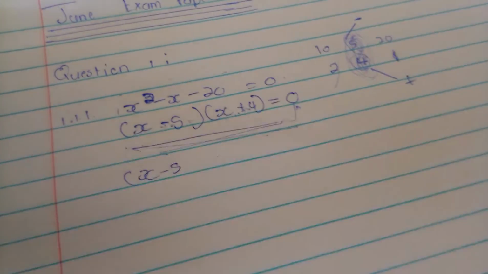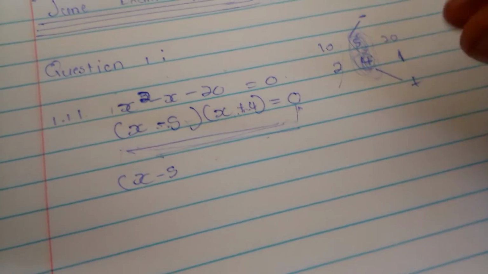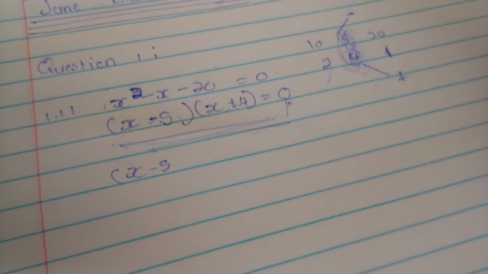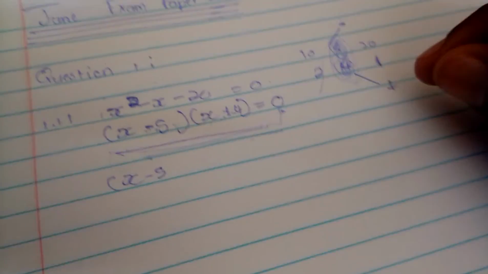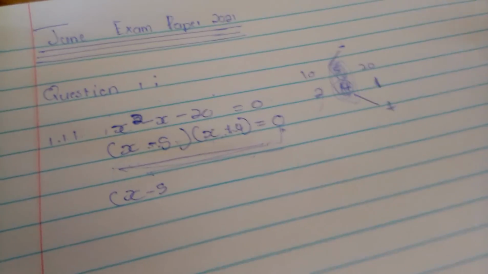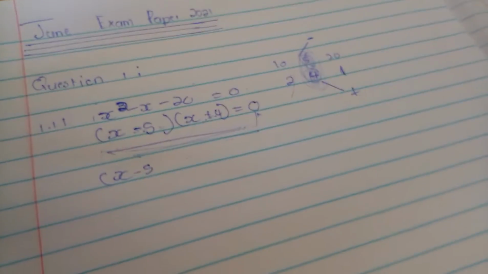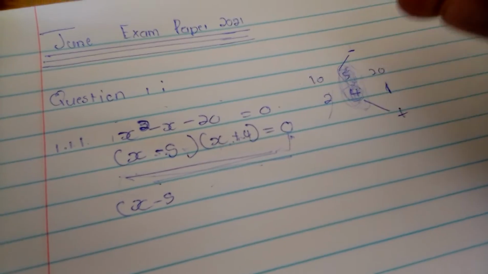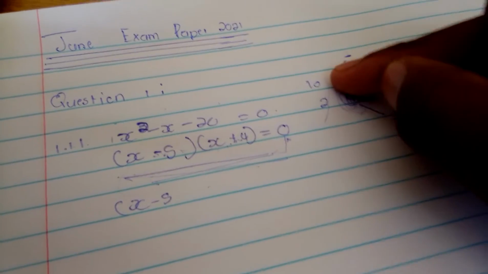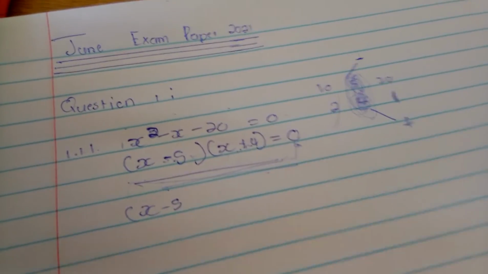The factors of 20 are 10 and 2, 20 and 1, 5 and 4. If you add 20 and 1 you get 21, and 1 minus 20 is negative 19, so you will never get negative 1. If you take 4 plus 5, you get 9, which is not negative 1. But 4 minus 5 gives us negative 1, which is the coefficient of the middle term. So the factors we put in the brackets are 5 and 4. Since 4 minus 5 gives negative 1, 5 is going to have a negative sign and 4 a positive sign, like I did there.